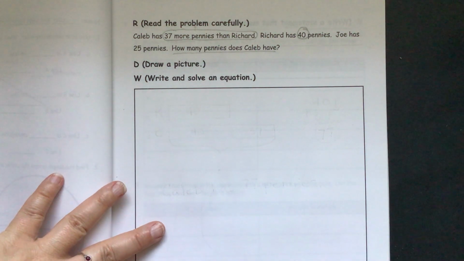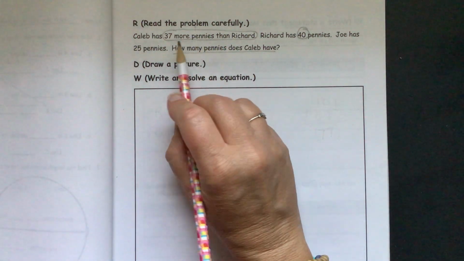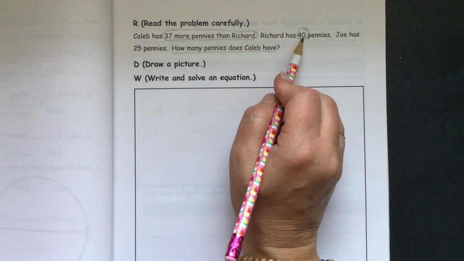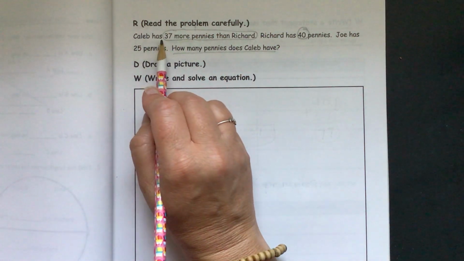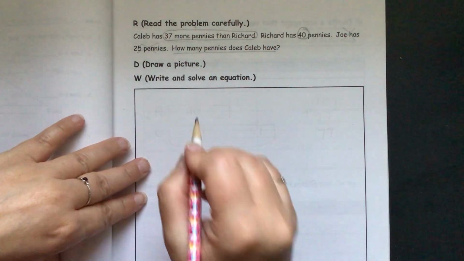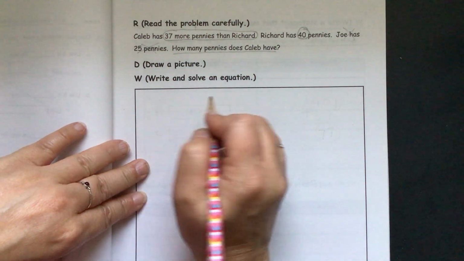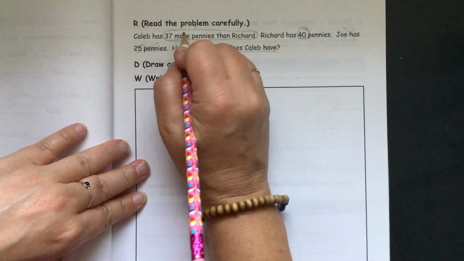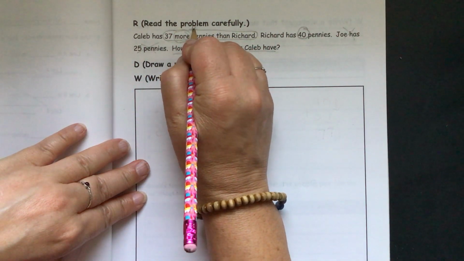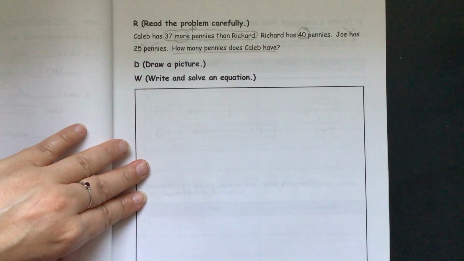Well, we don't really need to know how many pennies Joe has, because we just need to know how many pennies Richard has in order to find out how many pennies Caleb has. So this is just information that we don't need. Okay, so we have the word more. So more is going to tell us to add. Put my plus sign there.